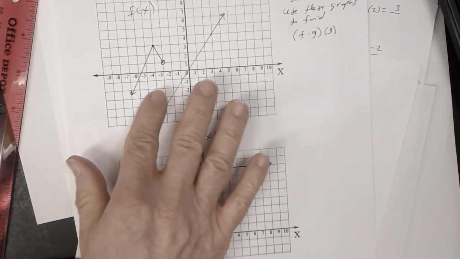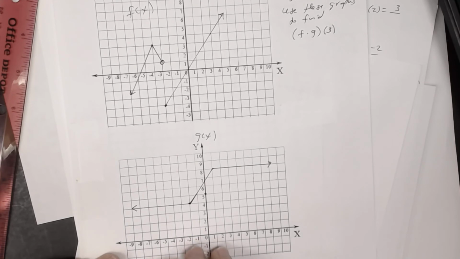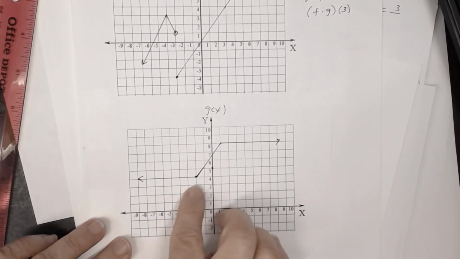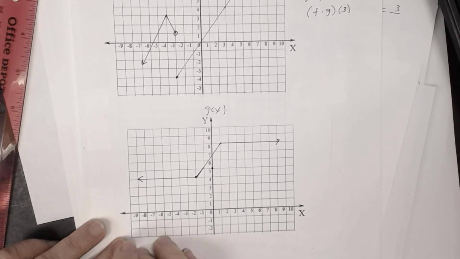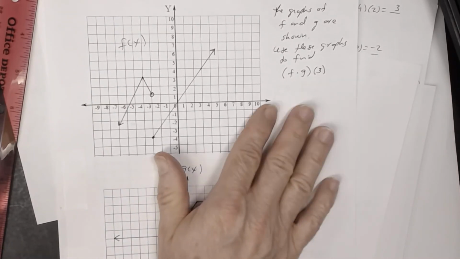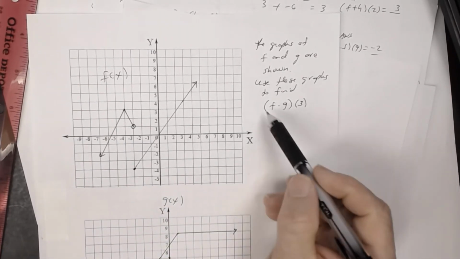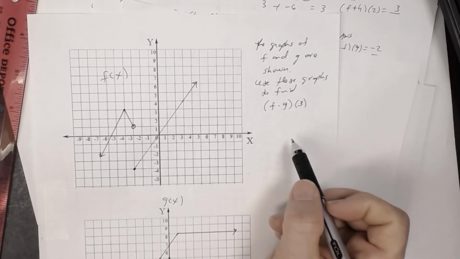So f of x is this piecewise function, and g of x is this continuous function that looks like that. And I just want to know one thing: what's f times g at 3? That's all I want to know.